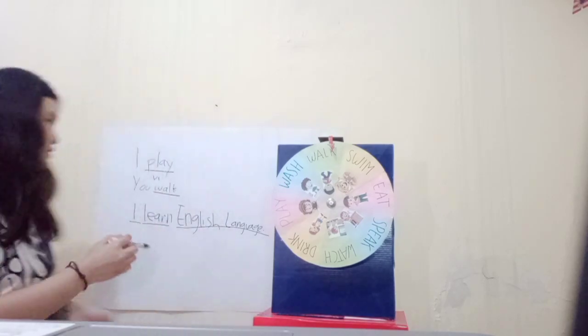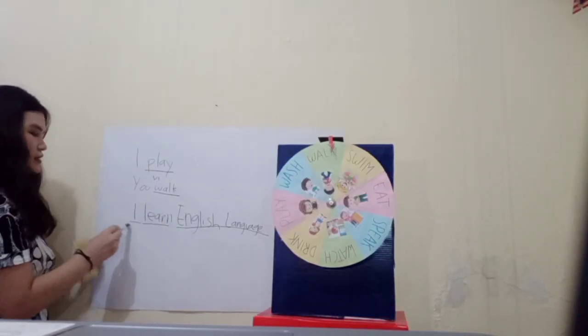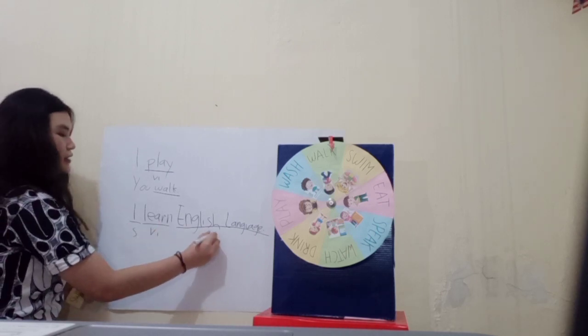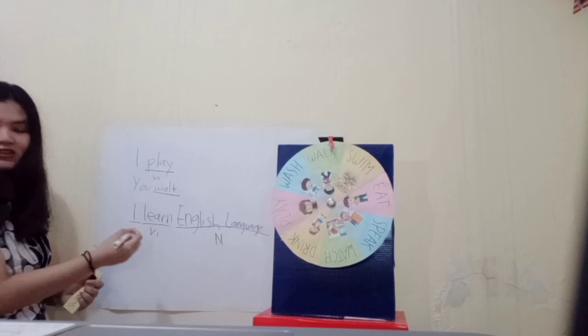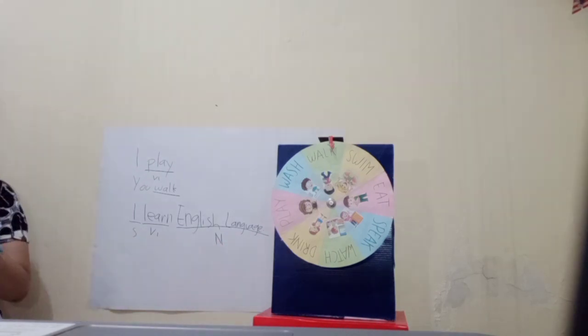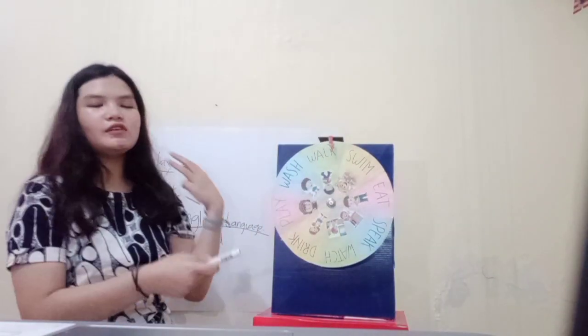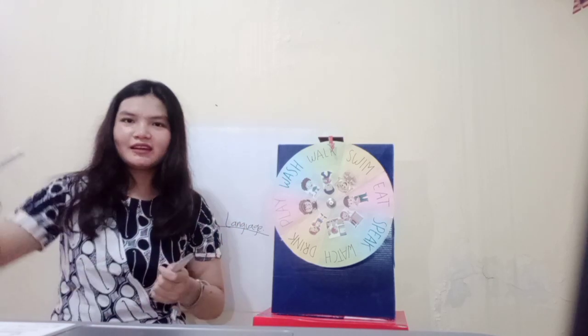Understand? I will give you the full sentence like this. This is the full sentence. It is the subject, and this is the verb 1, and this is the noun. So this is how to make a sentence. Okay, good. Now, I want you to come to the front and spin the wheel. Diko, can you please come to the front? Okay, come here.